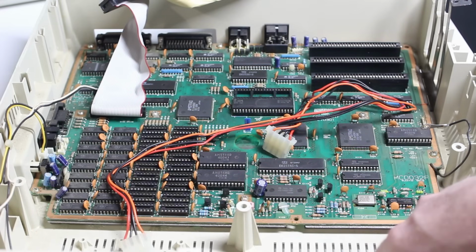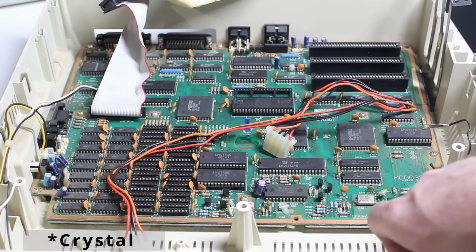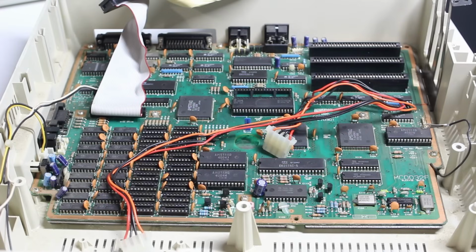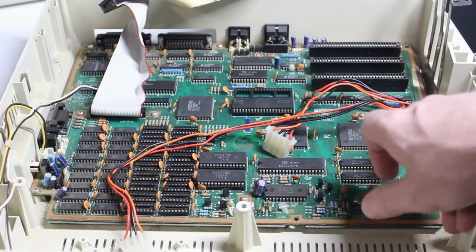So here we have a 286-100, and presumably this is just twice the speed of a normal NTSC chip, which runs at 14.31818 megahertz, that you'd find in a PC. So that was another interesting thing to stumble upon.